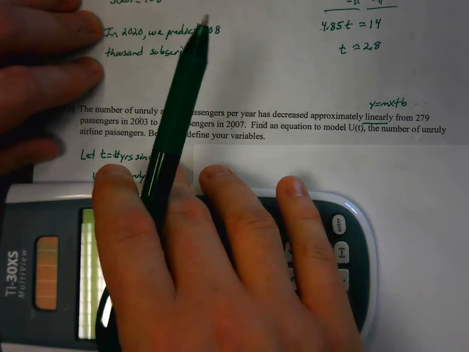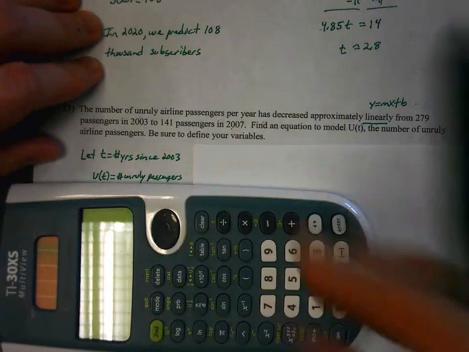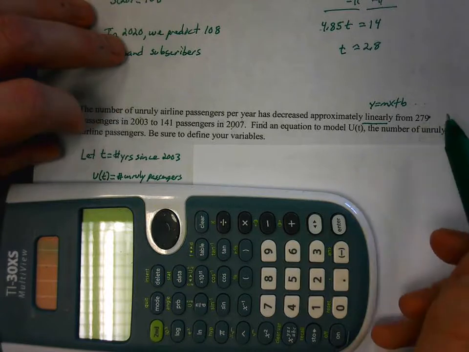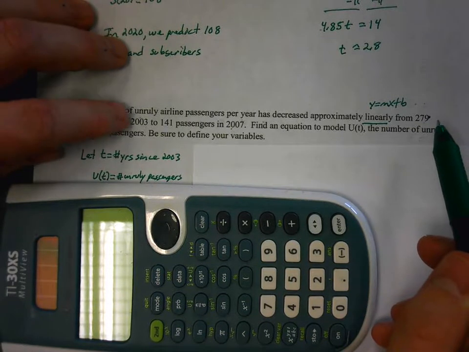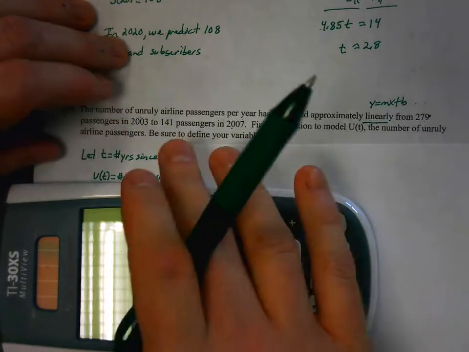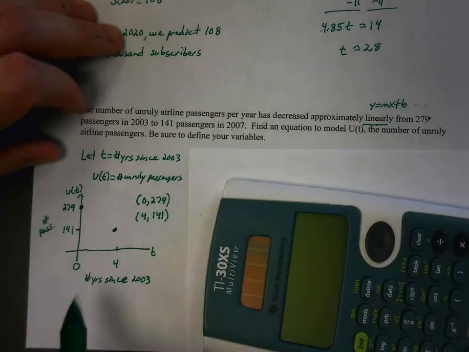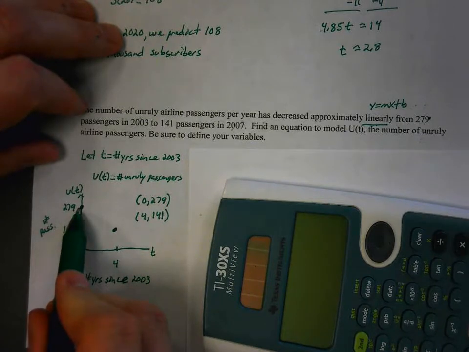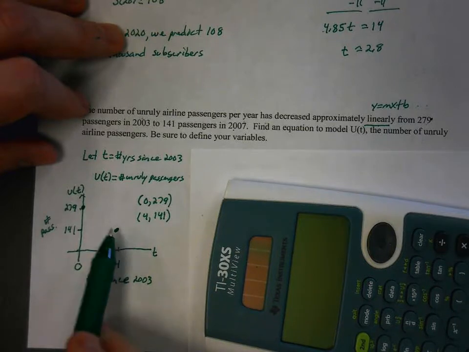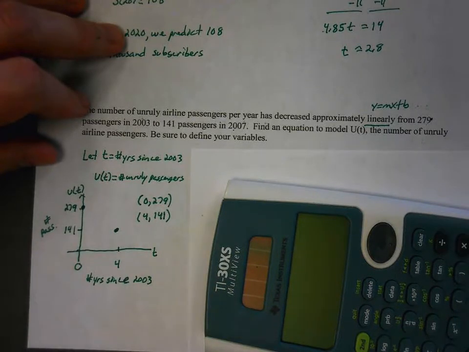If you were to graph these ordered pairs, from 279 in 2003, that would be a t-value of 0 and a u of t, or y value, of 279. So 0, 279. Then the other one would be 4, because 2007 is 4 years since 2003, comma 141. So that's what the points would look like if you were to plot them, based on how we defined our variables.